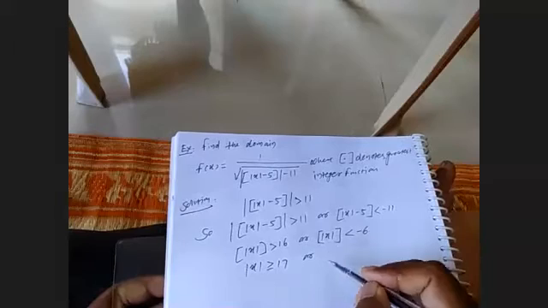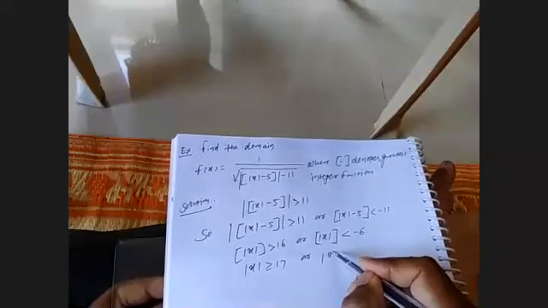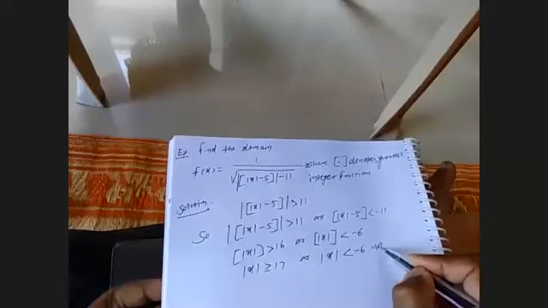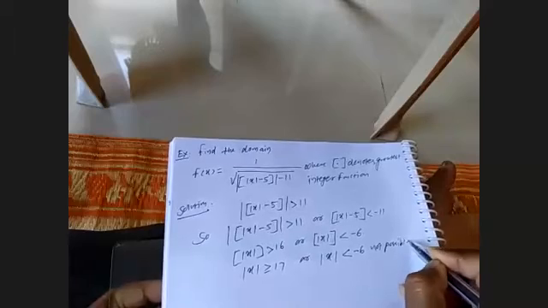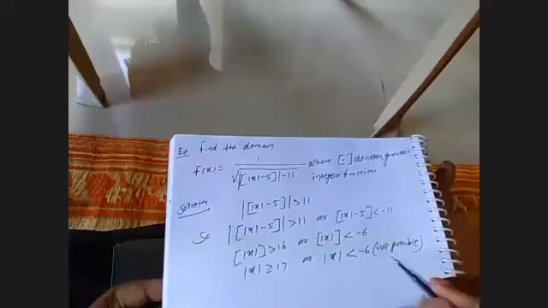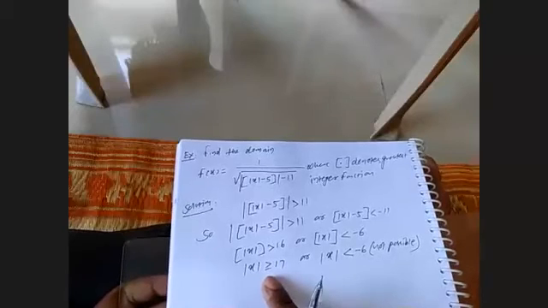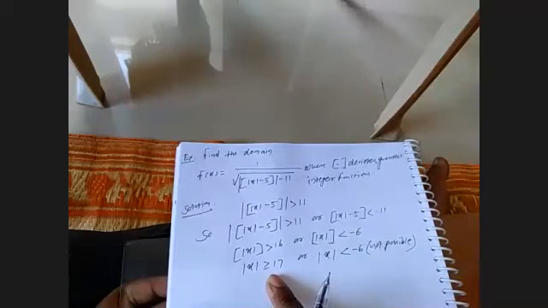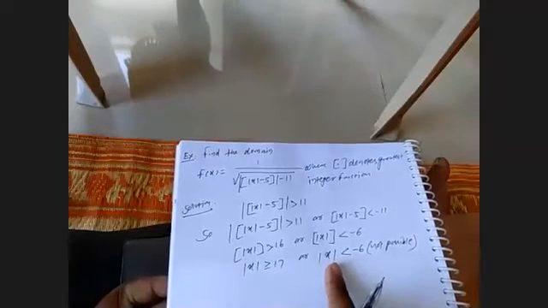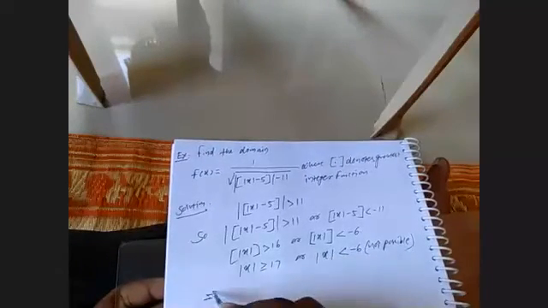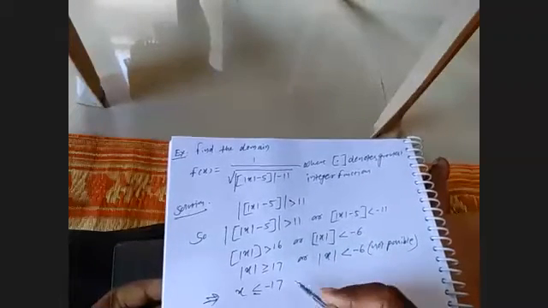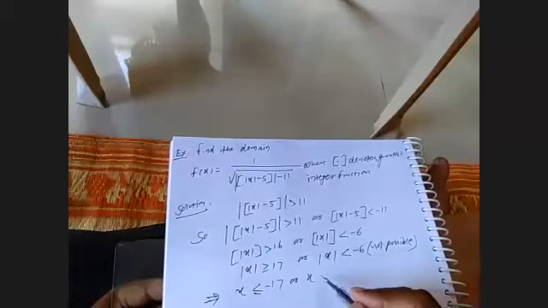Or the greatest integer function is less than minus 6, not possible, because the greatest integer function of mod x is greater than or equal to 0. The second condition is not possible. So x is less than or equal to minus 17, or x is greater than or equal to 17.